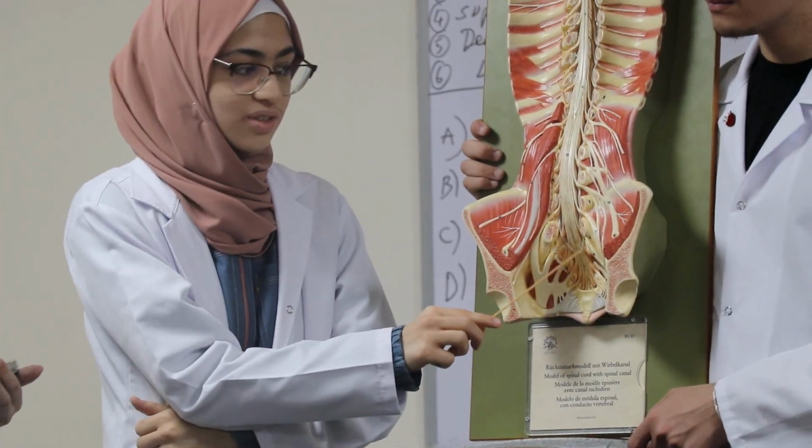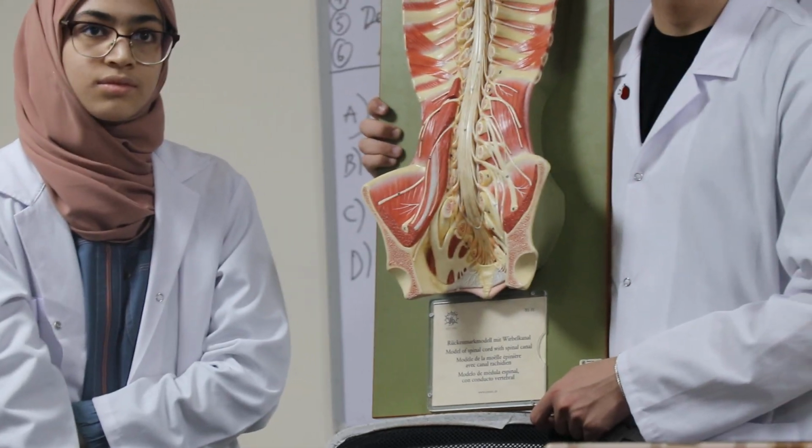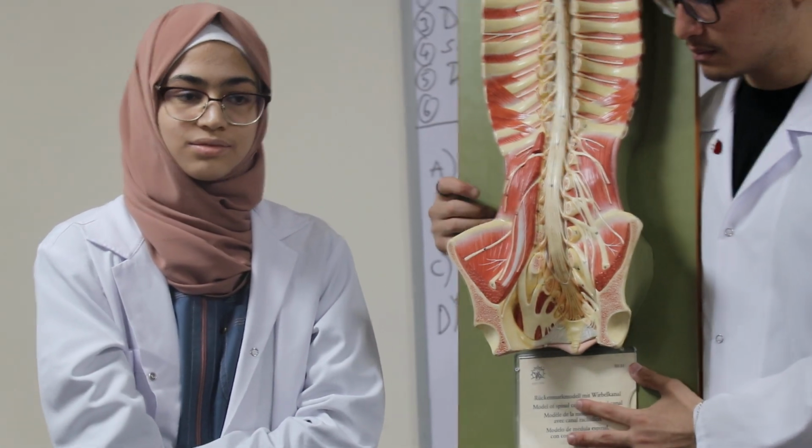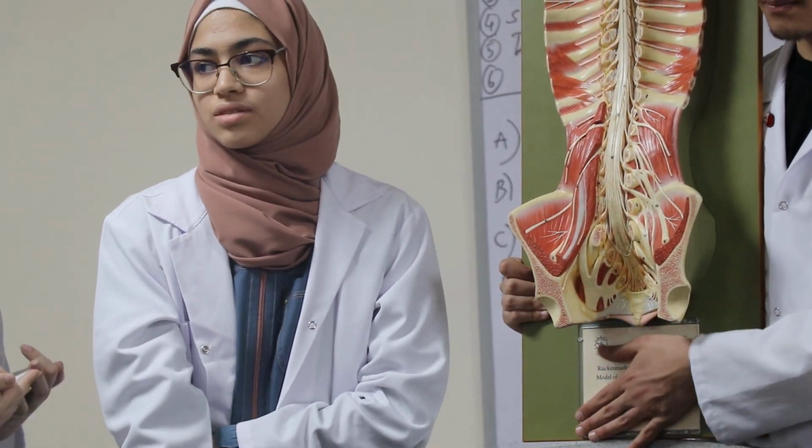The lumbosacral trunk, L4 and L5, unite with the sacral spinal nerves to form the sciatic nerve. Which ones? S1, S2, S3. Right?